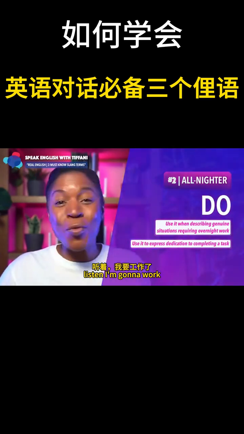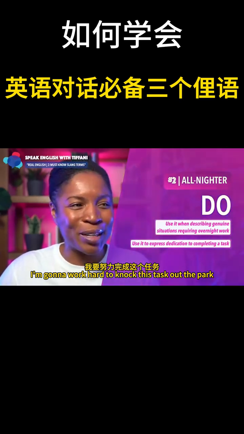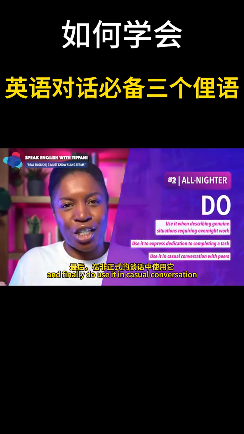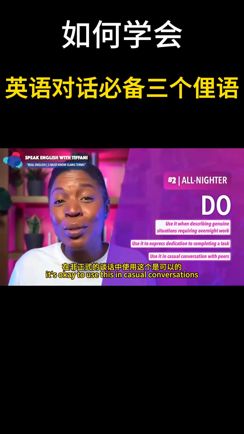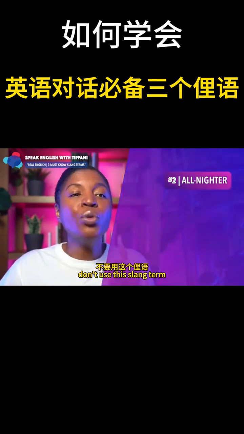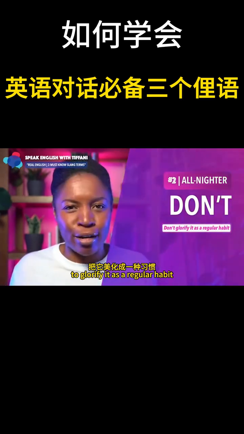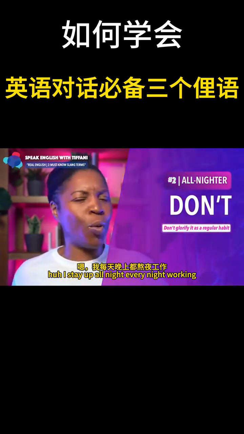Also, use it to express dedication to completing a task. Listen, I'm going to work hard to knock this task out the park. And finally, do use it in casual conversation with your peers, with your friends. It's okay to use this in casual conversations, but don't use this slang term to glorify it as a regular habit. Ha! I stay up all night every night working.